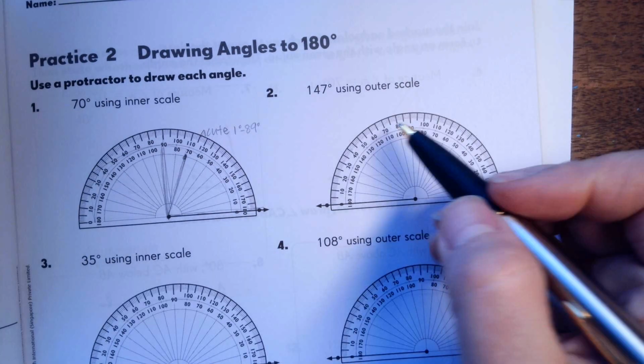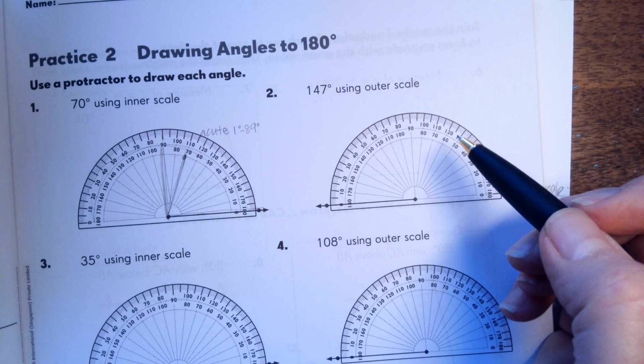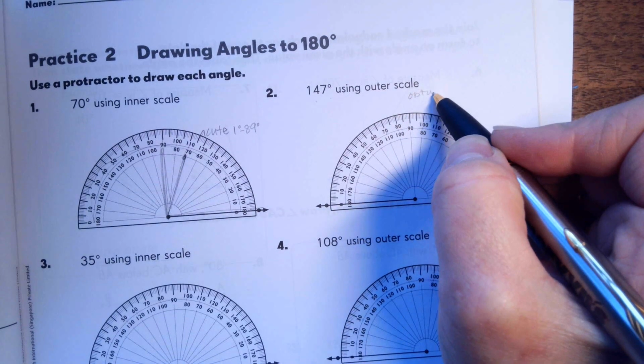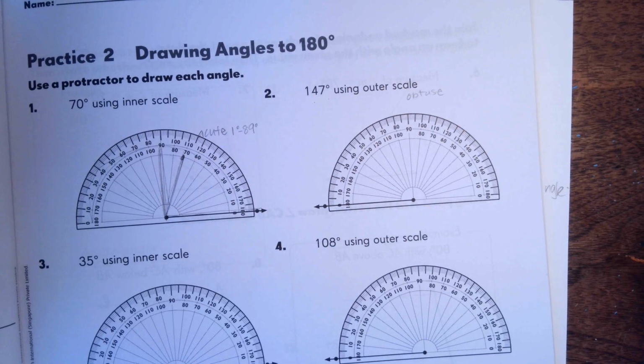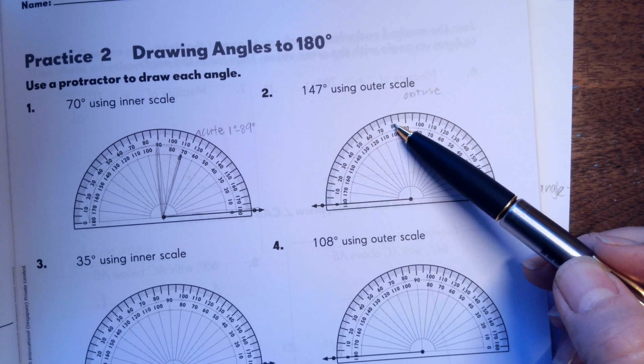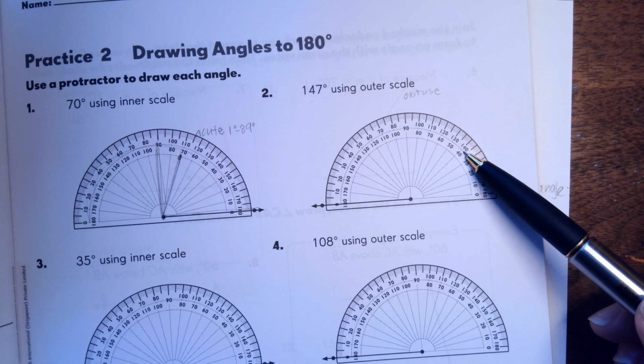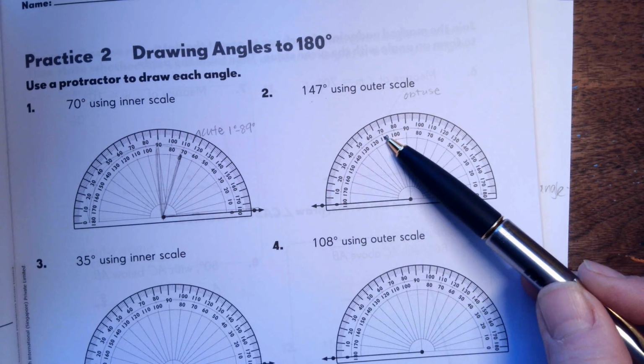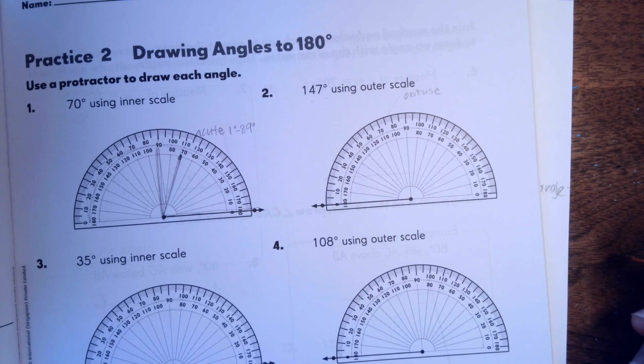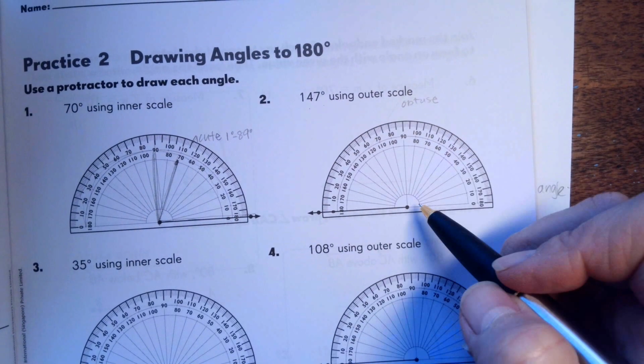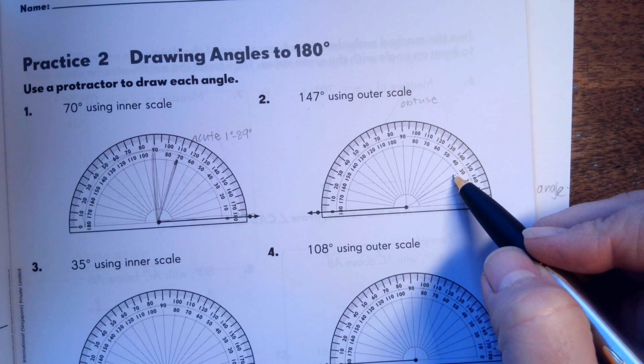And then this one says draw 147. So we know that it's going to be an obtuse angle because it's bigger than 90 degrees. And we know that we're going to use which side? Outer or inner? So we're going to use outer, and we're going to go to 147.